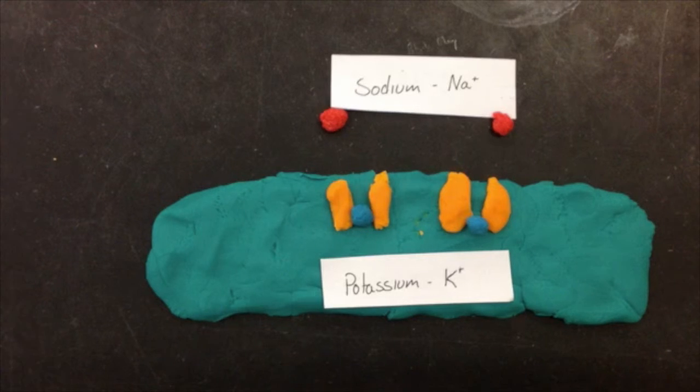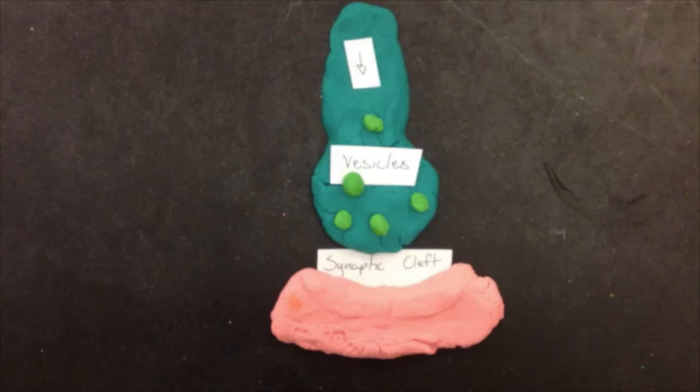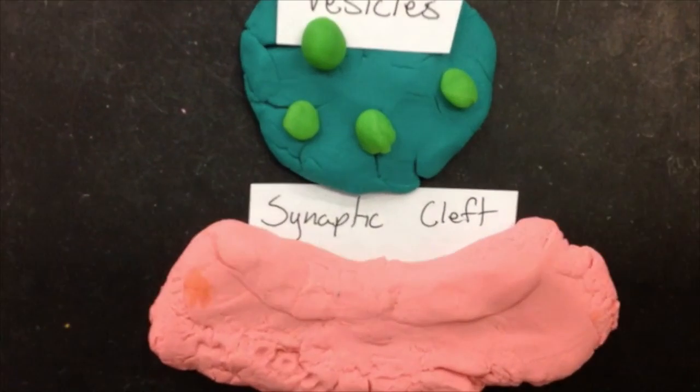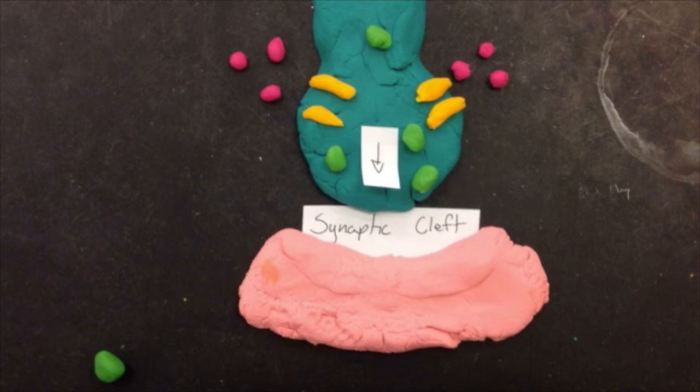Then, potassium pumps open to allow potassium ions to flow outside of the membrane to rebalance the charges. This is called repolarization. Vesicles are sacs with neurotransmitters in the presynaptic neuron's axon terminal. The synaptic cleft is an area in between a presynaptic neuron's axon terminal and a postsynaptic neuron's dendrites. When action potential reaches the axon terminal, it activates calcium ion pumps, which pump in positive calcium ions.